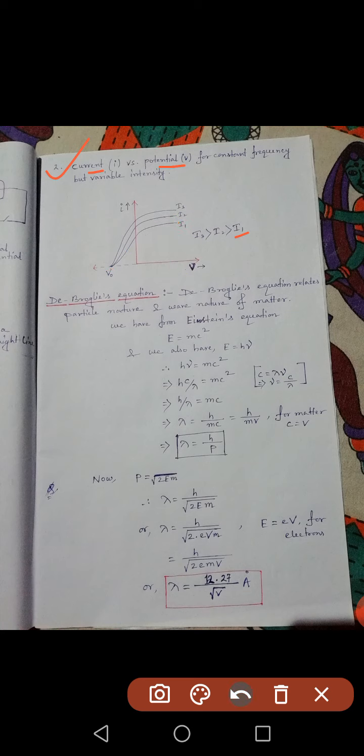For the next intensity I2, this much is the saturation current. For I3, this much is the saturation current. With intensity the saturation current is changing, but since the frequency is constant, all three lines meet at the same stopping potential, which is V naught.